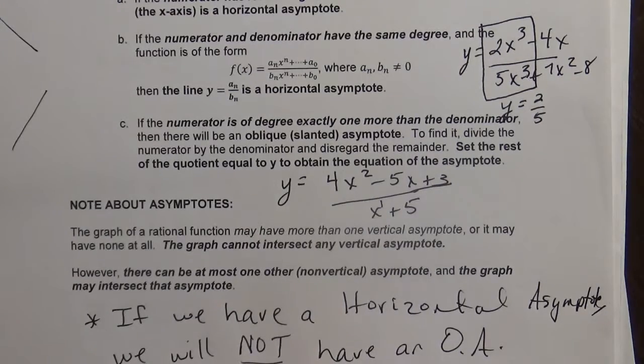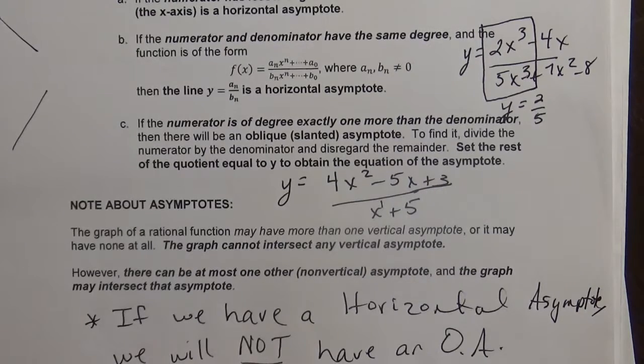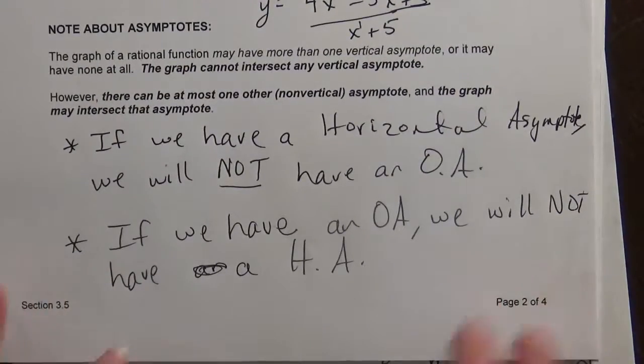If we have an oblique asymptote, we will not have a horizontal asymptote. So this will save you a lot of time looking for asymptotes that may or may not exist. Okay, so that's what I wrote on there.